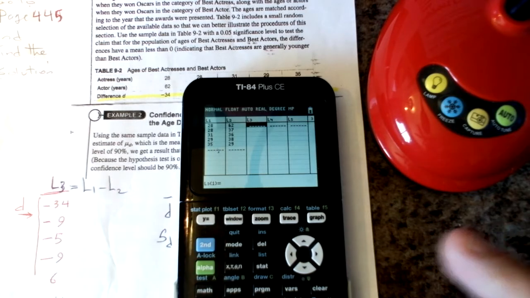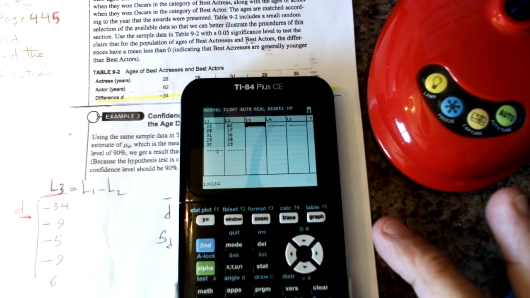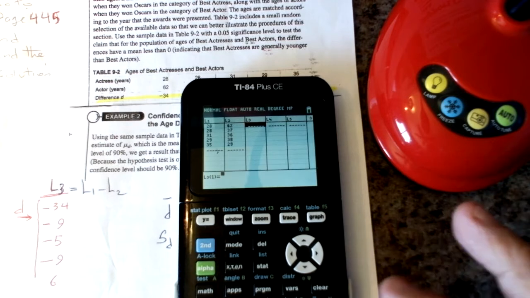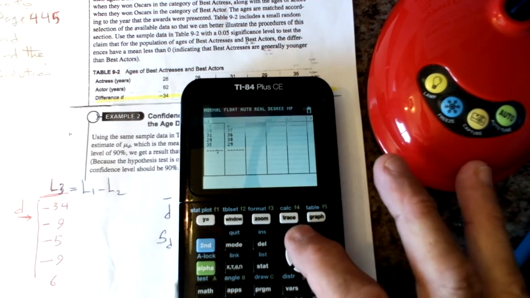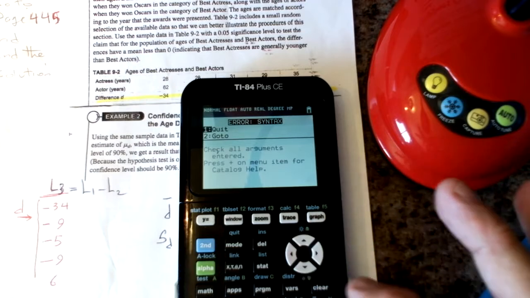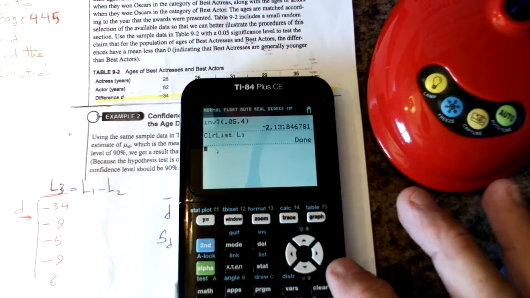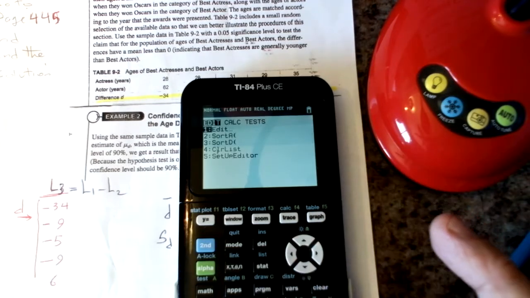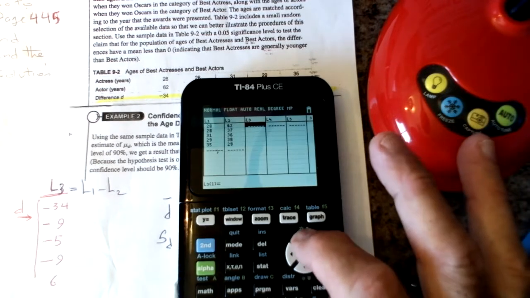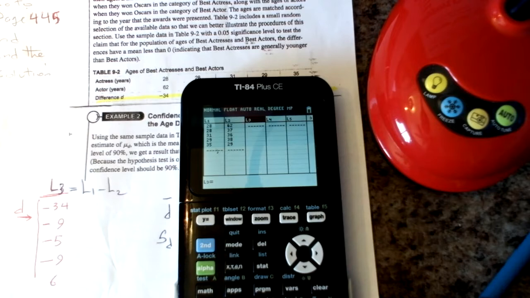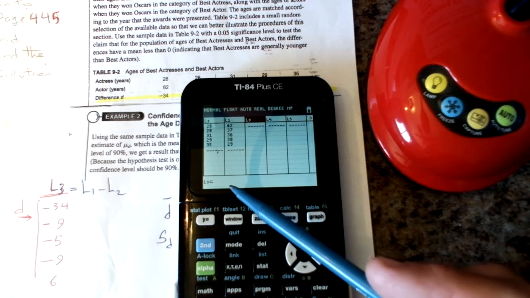So the best thing is first you need to take the cursor up there, okay? When you're here, then enter.